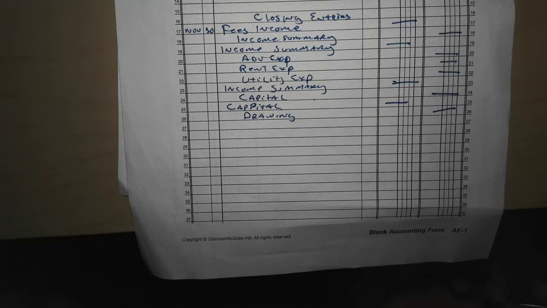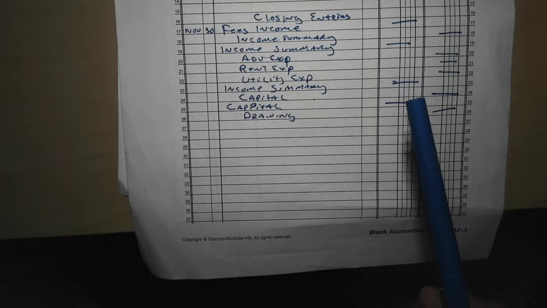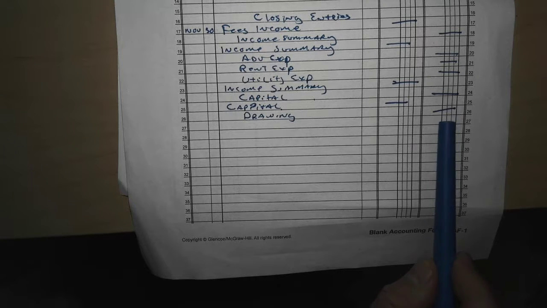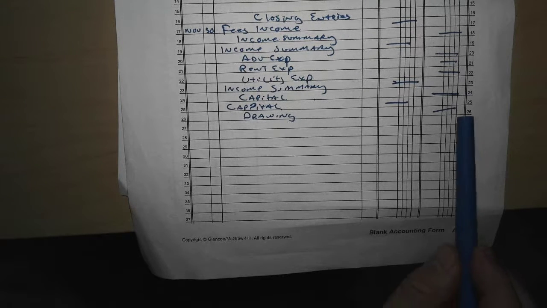Unless it has a debit balance, then you'll have to credit income summary if there's a loss. But if there's a net income, then you're going to close income summary with a debit, credit capital. Again, capital is going to get an increase in value because you're making money. Then you're going to debit capital and credit drawing to close drawing out. Drawing should always have a debit balance, so you're always going to credit drawing and then debit capital. All right, so those are the closing entries.